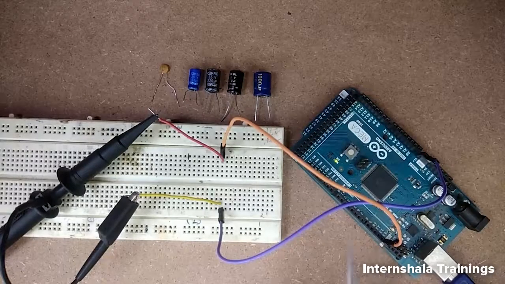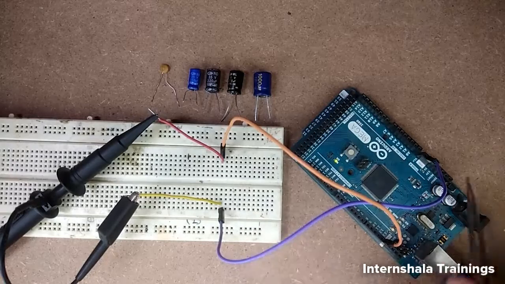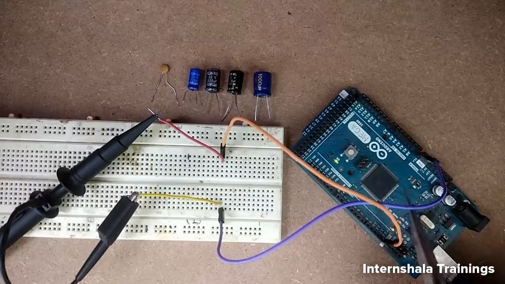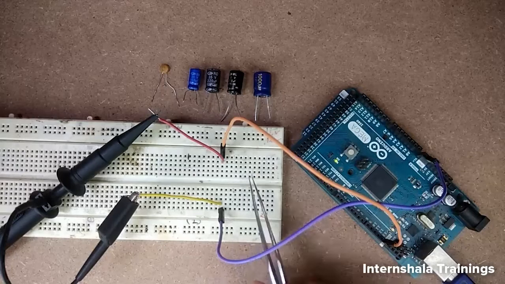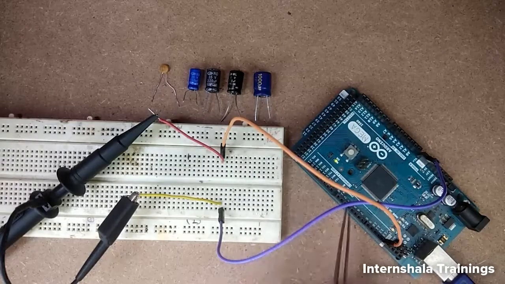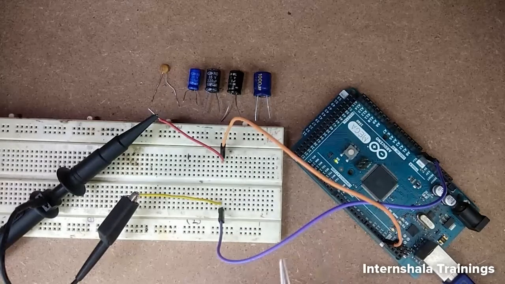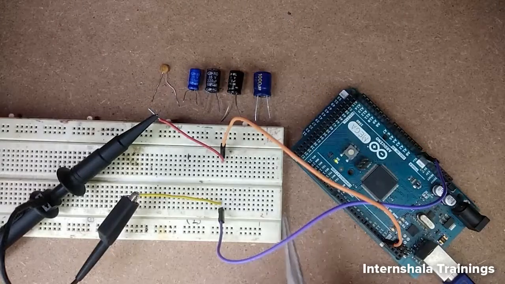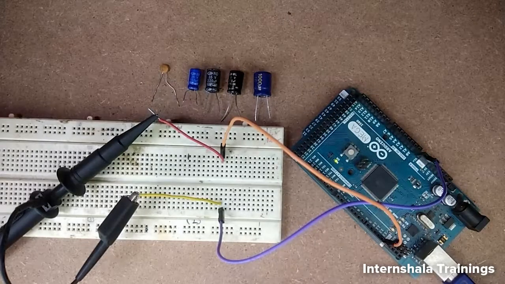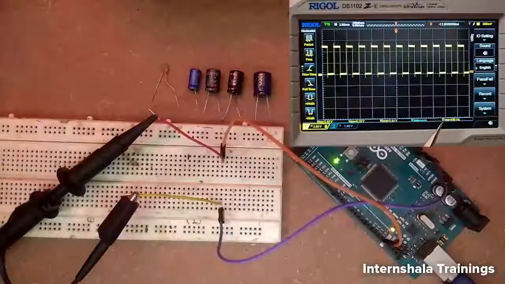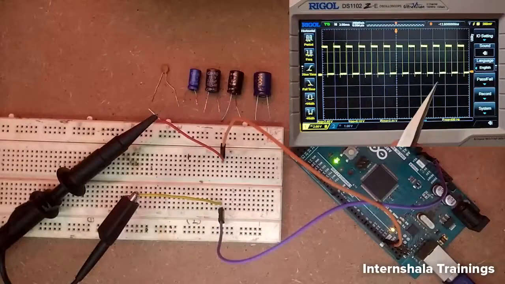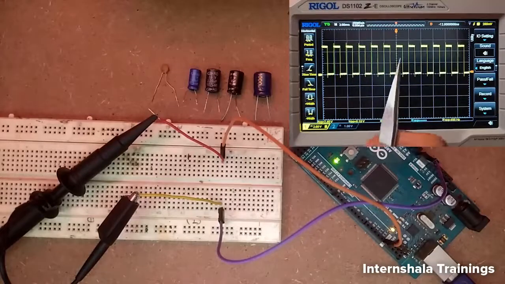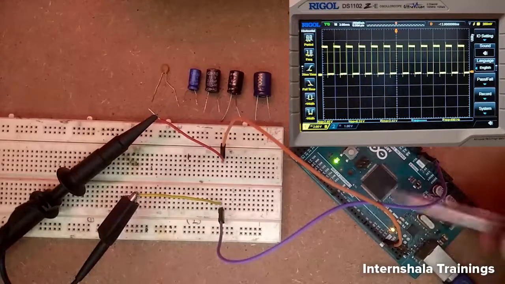I have connected this point on the breadboard, and this is the ground terminal of the Arduino Mega board which I have connected here. And I have connected these two pins of the Arduino Mega board to the first channel of the DSO so that we can see that 500 Hz signal. Now let me show you that 500 Hz signal on the DSO. For that I will have to switch off the lights. On the DSO you can see this is the signal with approximately 500 Hz frequency, and this is how the signal we generated on the Arduino Mega board looks.